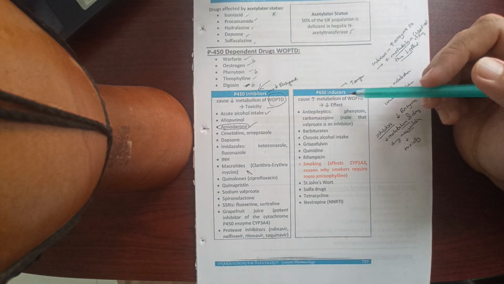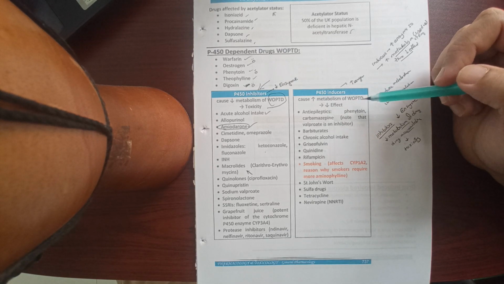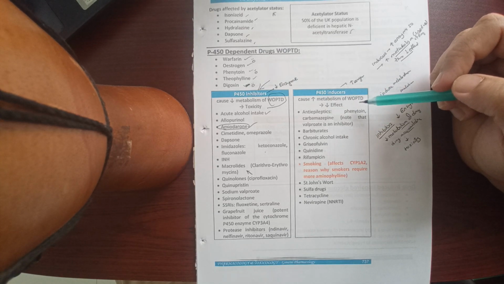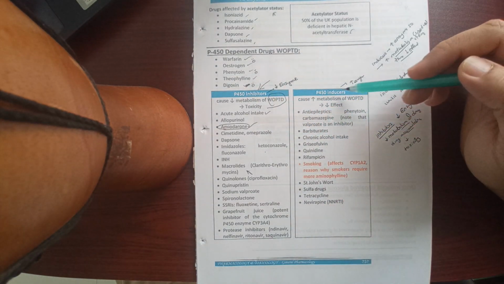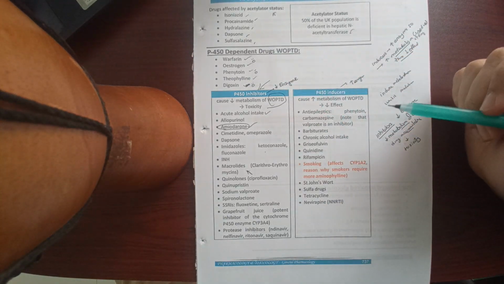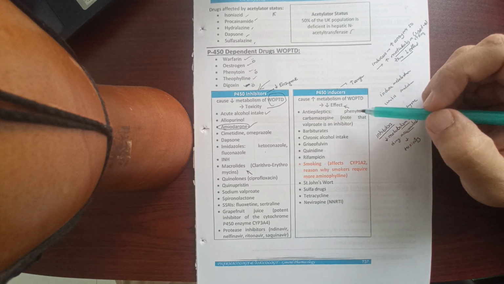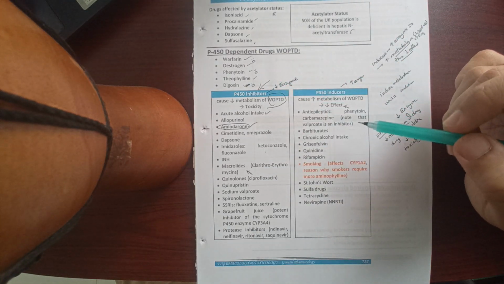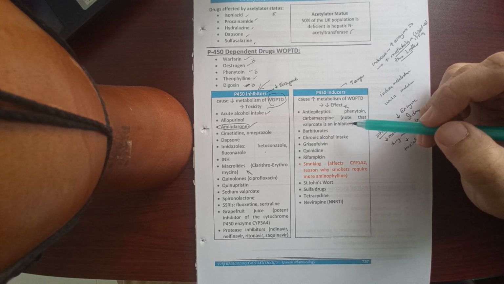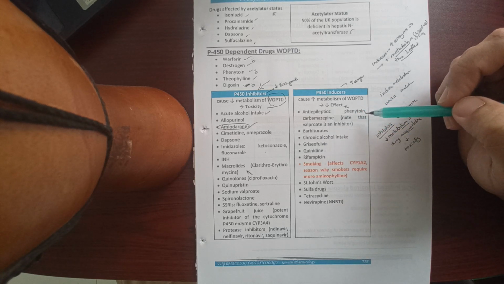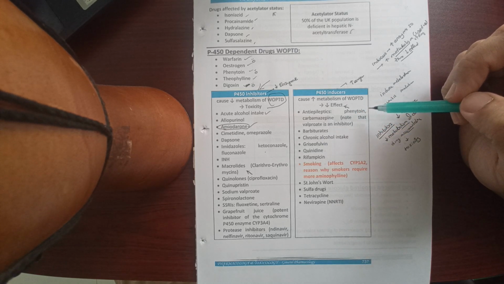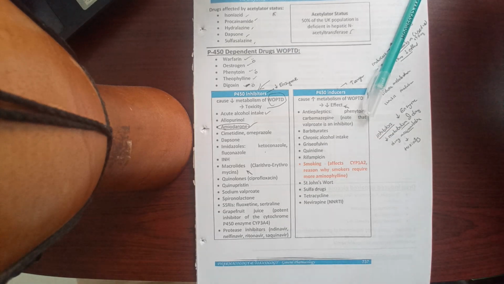On the other hand, P450 inducers increase the metabolism of these drugs, so they decrease the effect. In case you're giving theophylline and you're giving one of these inducers, the effect of theophylline will reduce because this will increase the metabolism of theophylline. So what are the P450 inducers? They can be anti-epileptics like phenytoin.